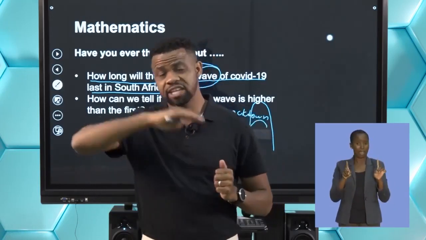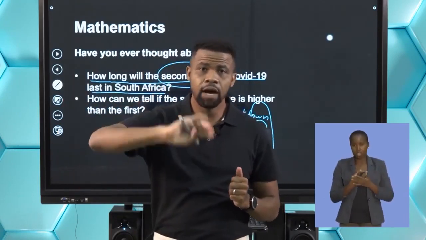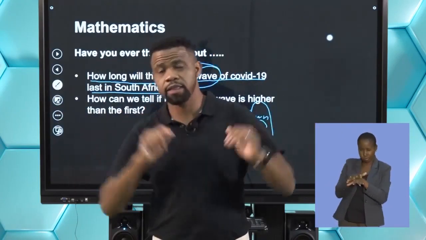But to answer that question, we don't have data. We can try to predict, and we might be wrong, but we can wait for the data and see what is happening. But one can sense from the current data that we're actually approaching that the second wave might be close to the first wave, or even higher than the first wave.